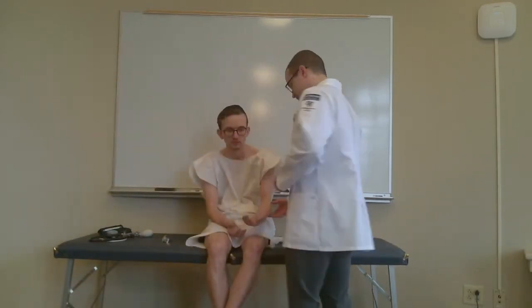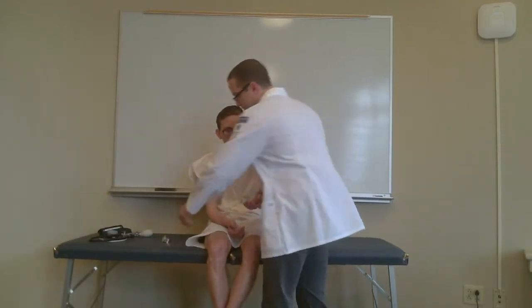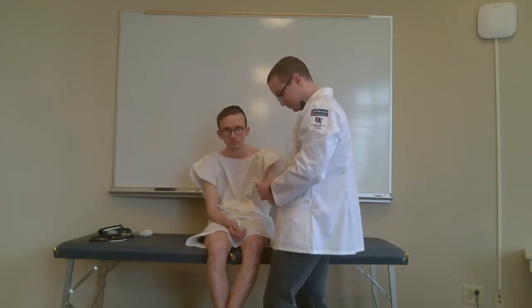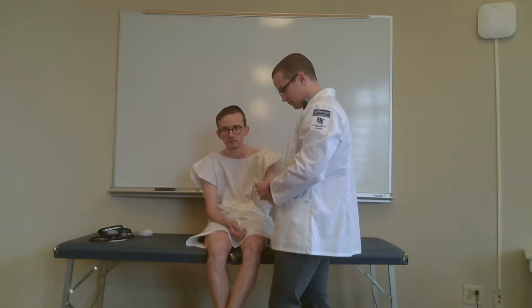Now the PA will be checking the heart rate by palpating the radial artery. He will be noting the rate, rhythm, amplitude, and contour of the pulse, and he will count for 30 seconds. If the rate or rhythm is irregular, he would be counting for 60 seconds.